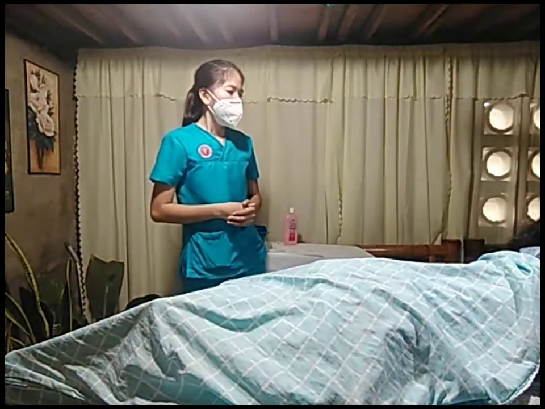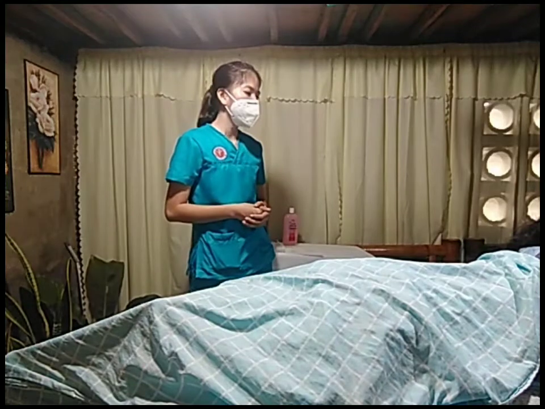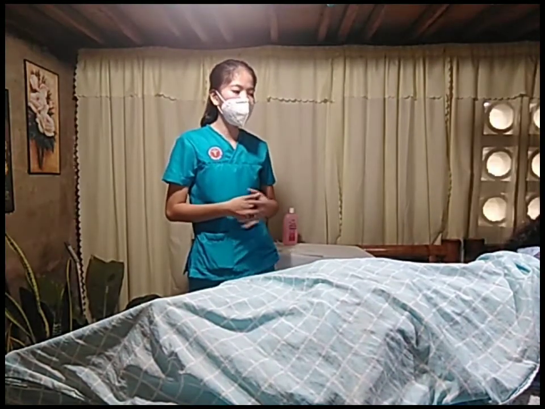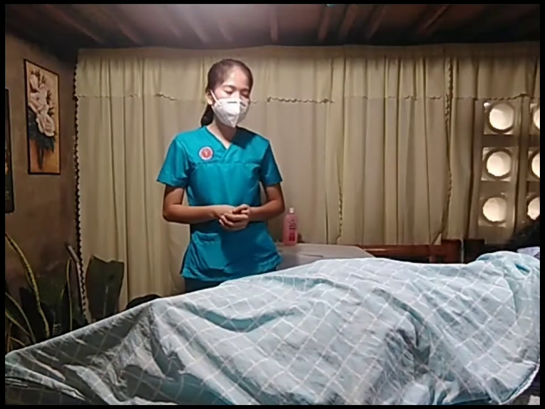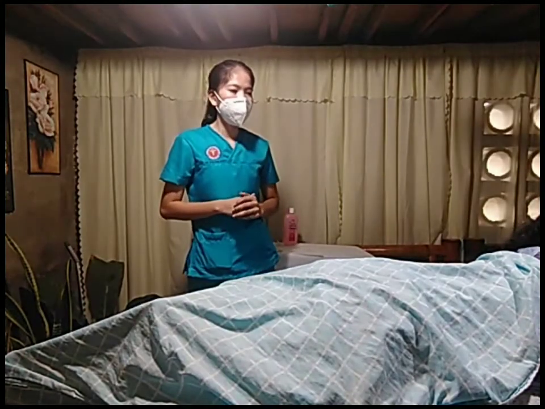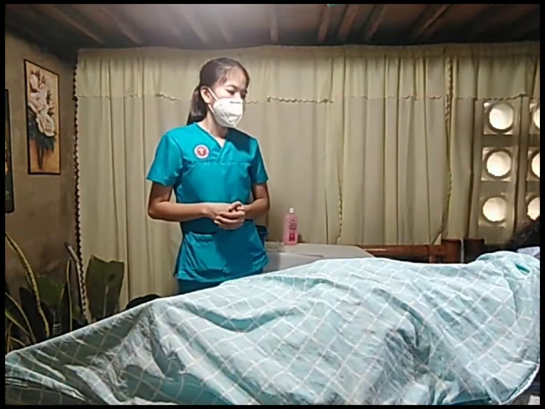Okay, so assuming that the 5 minutes is already done, now I'm going to observe for effects of the suppository, for example the bowel movements and the relief from nausea, 30 minutes after the medication. The rationale behind this is to evaluate the effectiveness of the medication and the client's relief from the symptoms.